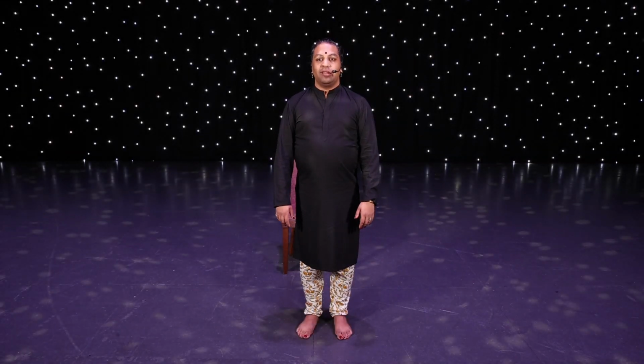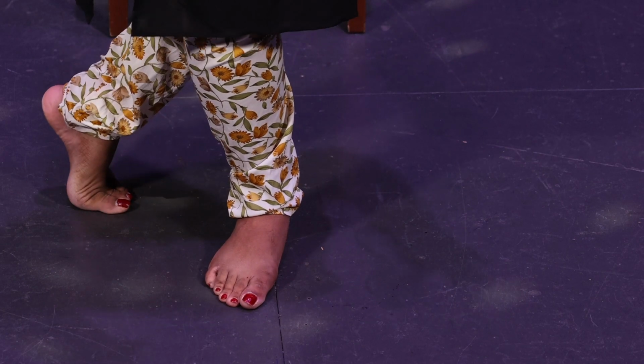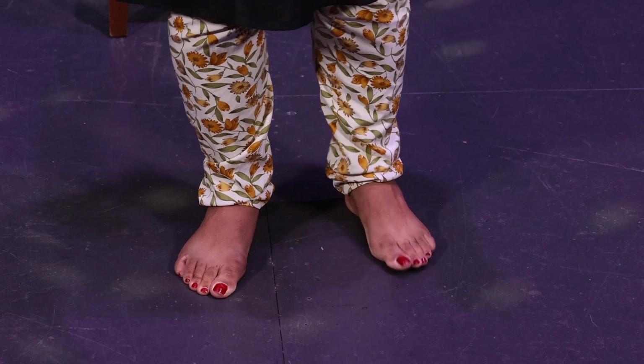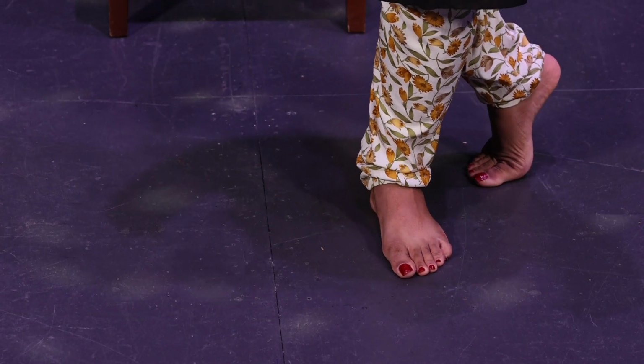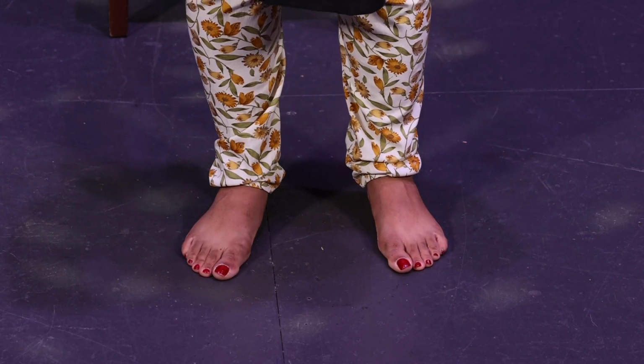Now the feet are really important to this. One foot just goes behind the other. So I'm just going to show you how the feet move. Depending on the direction that you want to go in, your foot goes behind you. So we're going 1, 2, 3, 1, 2, 3, 1, 2, 3. So they just keep going, okay?